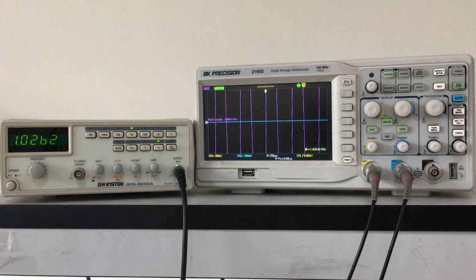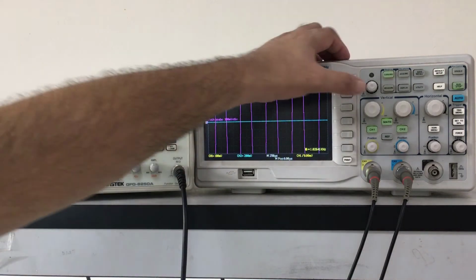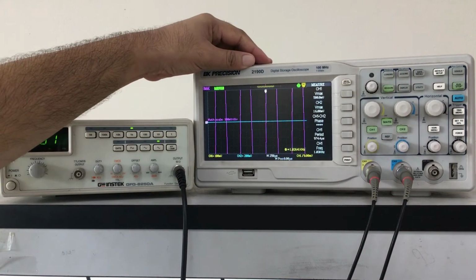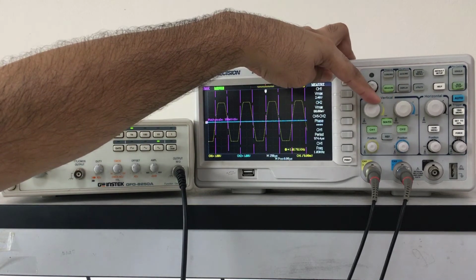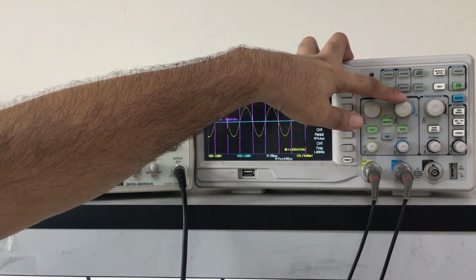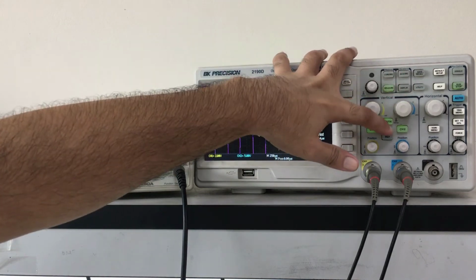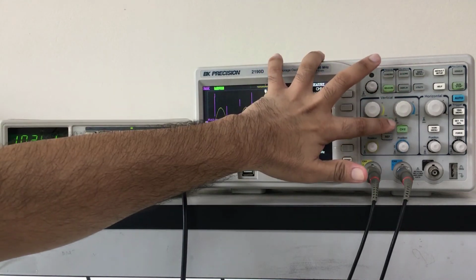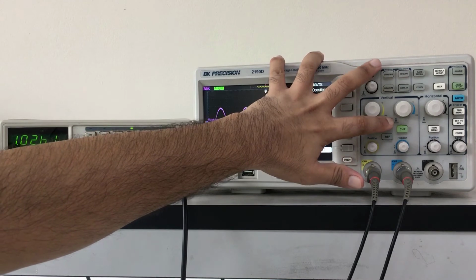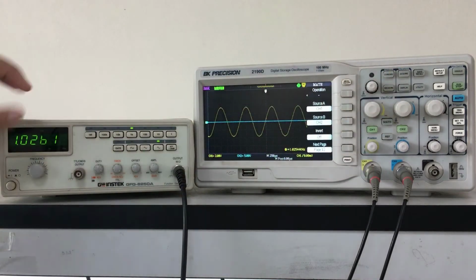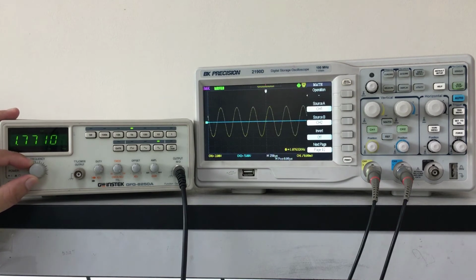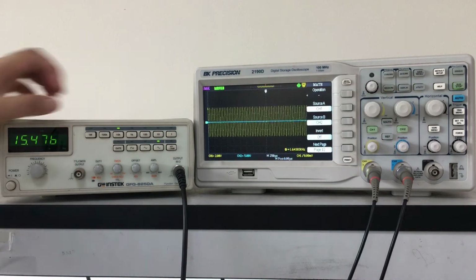So now if I press measure, I see that, let me turn off math function, and I change the frequency to 20 kilohertz. The range is reached.